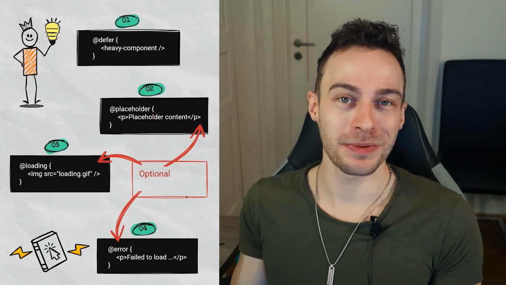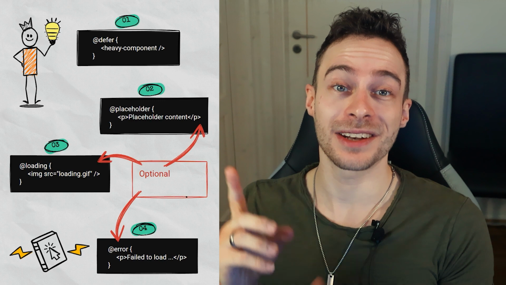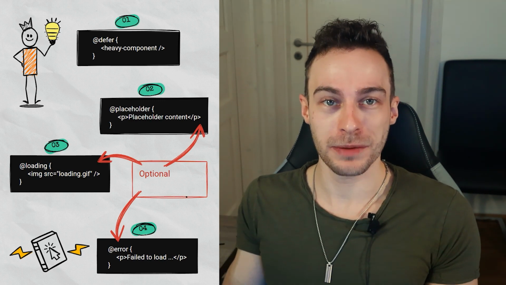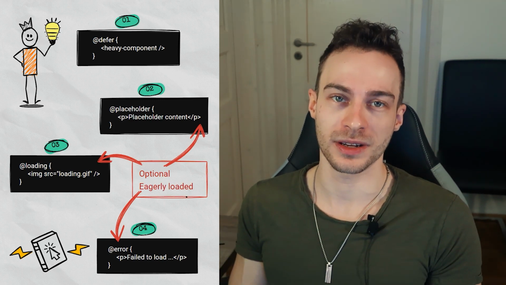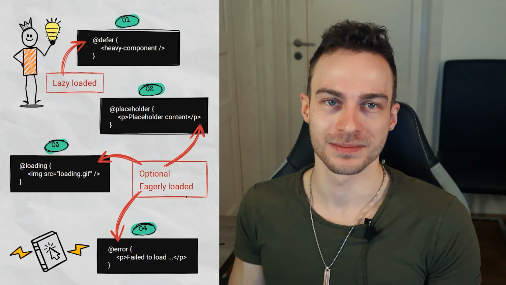For the best user experience, you should provide an @placeholder block. And keep in mind that all content in these 3 parts is still eagerly loaded. Everything inside the @defer block is lazy loaded. In order to start lazy loading the defer block, you can either provide a condition or use one or a combination of several possible triggers.